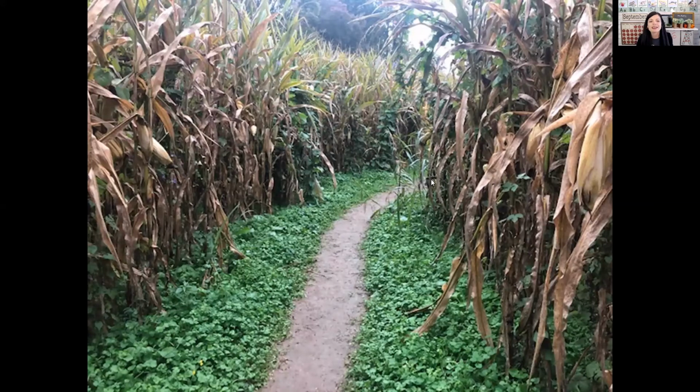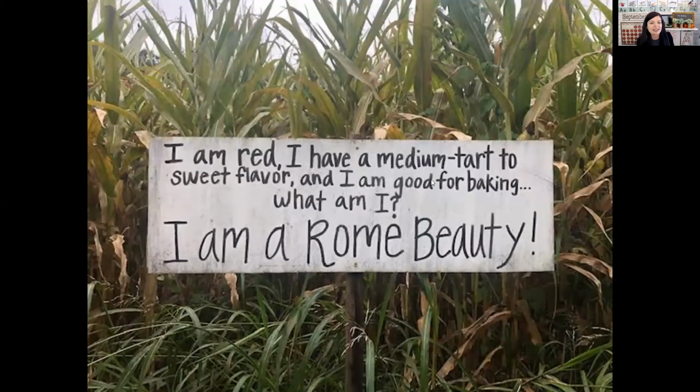Let's take a walk in the corn maze. So everybody, let's pretend that we're walking. Walk, walk, walk. So the farmer has corn growing in this field, but then he made a path. He cut a path through the field, and the corn stalks are really tall now. They are taller than us. So it's easy to get lost in a corn maze. But in this corn maze, there are some signs, and let's stop and see what the signs say.